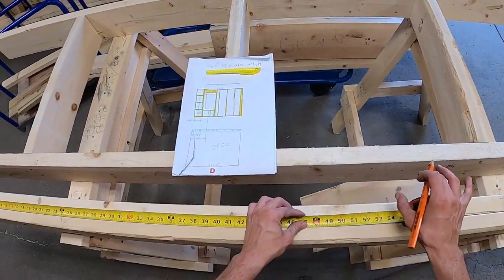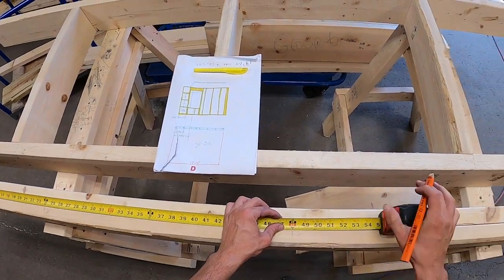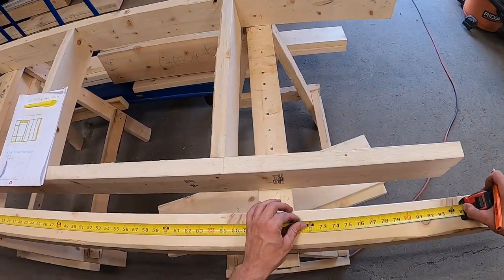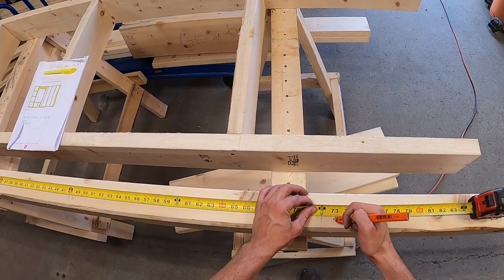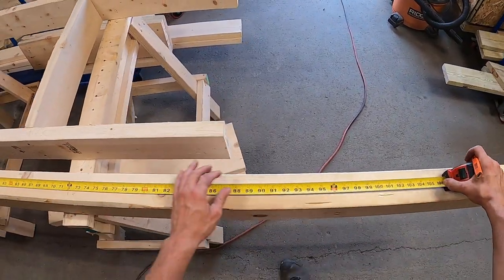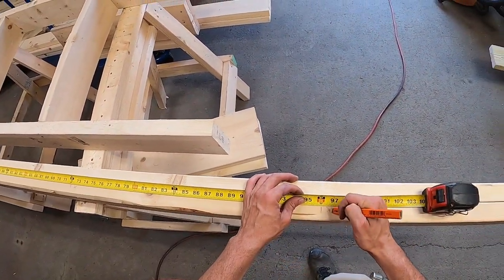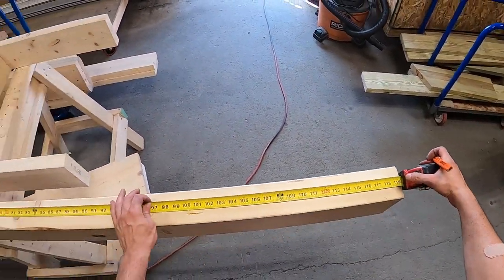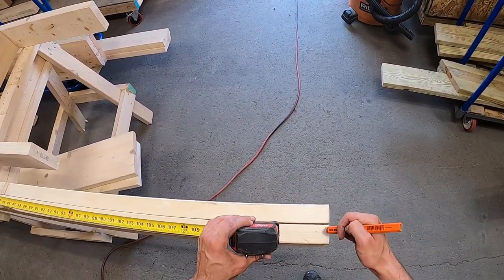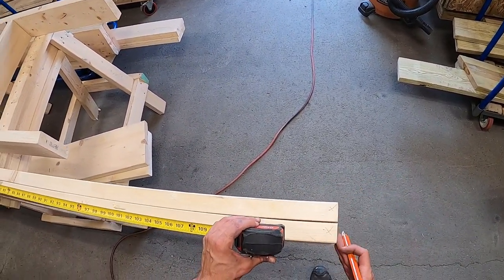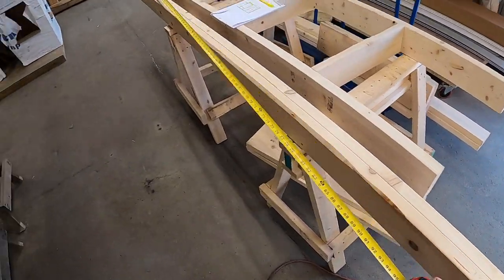At 4 foot, put a mark, make an X on the right side. At 6 foot, put a mark, make an X on the right side. 8 foot, put a mark, put an X on the right side. And then since 10 foot is past the edge, we just put an X on the edge, and we're going to use this line instead of a marking.